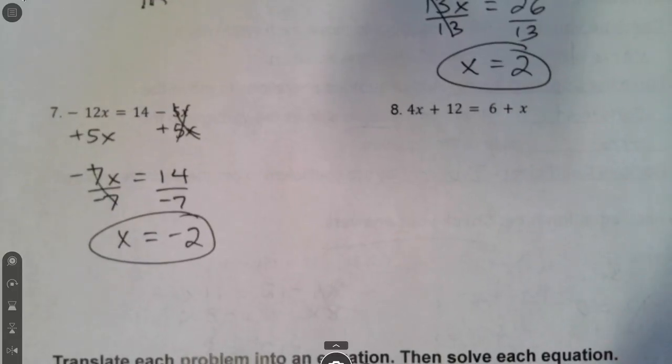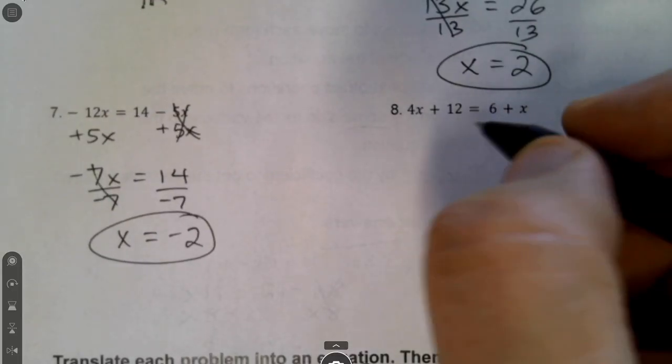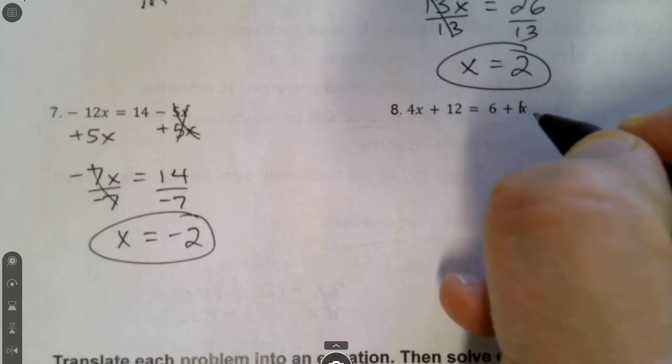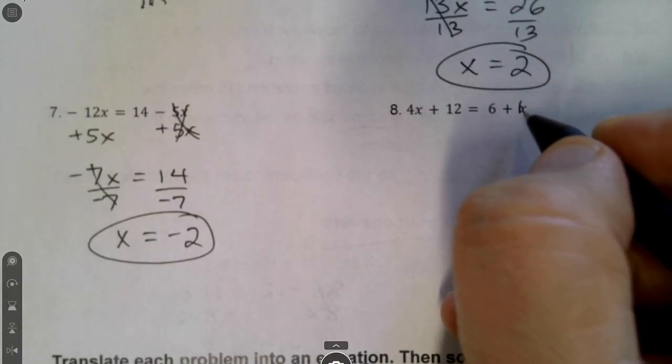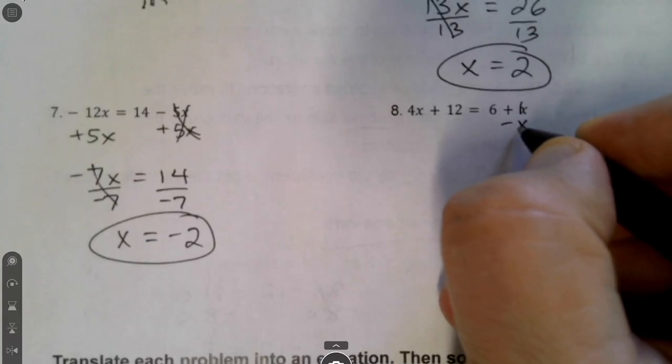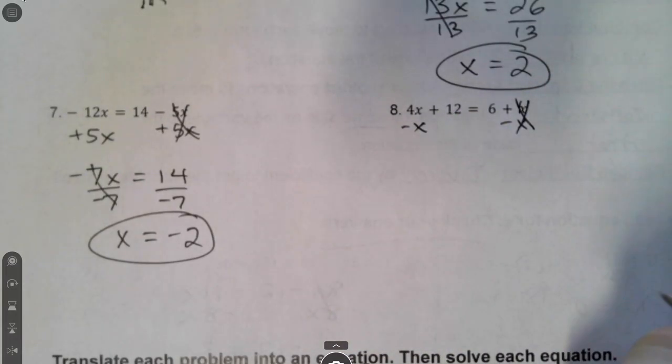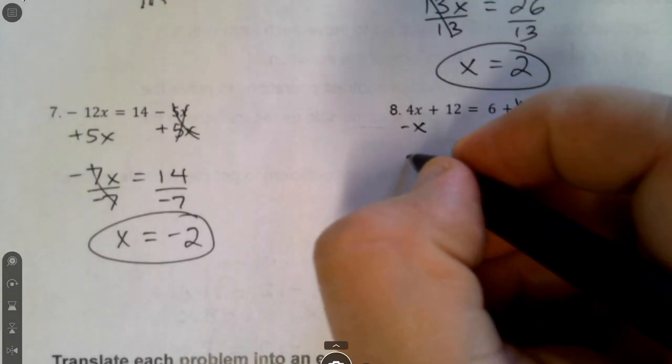Number 8, we want to combine the variables. So there's a 4x, and remember, this is understood as 1x. It's not that x equals 1, it's that there's one of them. So I'm going to subtract x from both sides, or 1x from both sides. X minus x is 0. 4x minus 1x is 3x.